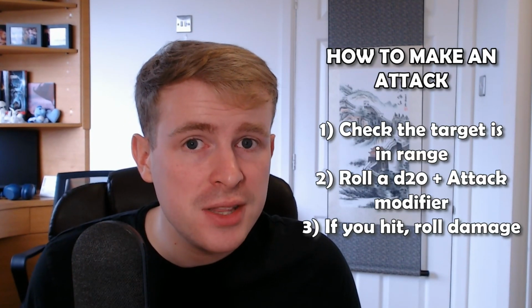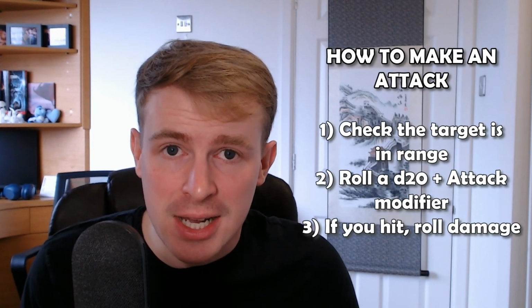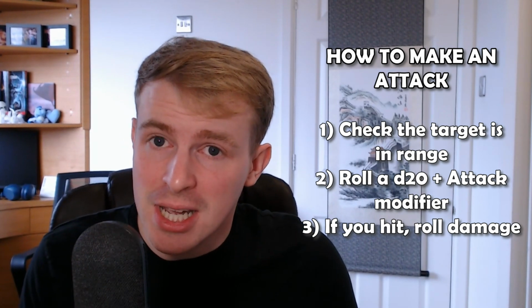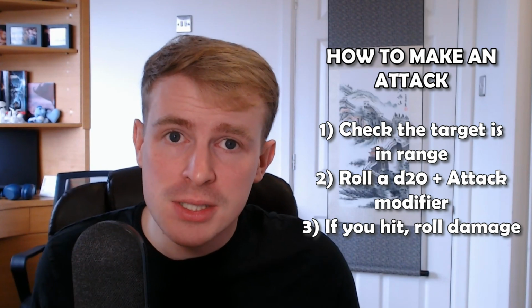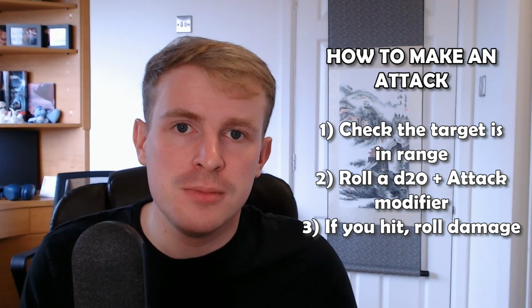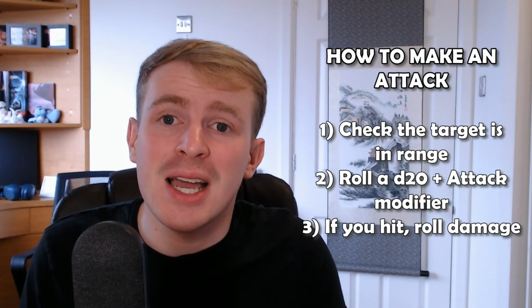Last week I mentioned how to calculate your attack bonuses and damage, but I wanted to quickly touch on actually making attacks here. All weapon attacks will have a range, and so you need to check that that target is within range before you start the attack. You then roll a d20 plus your attack bonus calculated last week to try and hit. If you meet or beat their armor class, then you get a hit and you can roll damage. The same is true in reverse when an enemy attacks you.